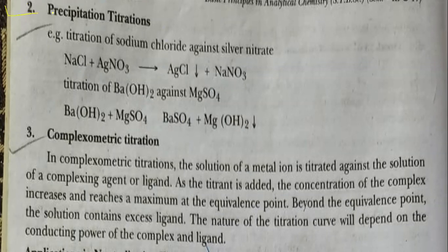Second is the precipitation titration. For example, titration of sodium chloride against silver nitrate, where there is a formation of AgCl and NaNO3. Again, titration of barium hydroxide against magnesium sulfate, where formation of barium sulfate and magnesium hydroxide takes place. This titration can also be studied with the help of conductometric titration.